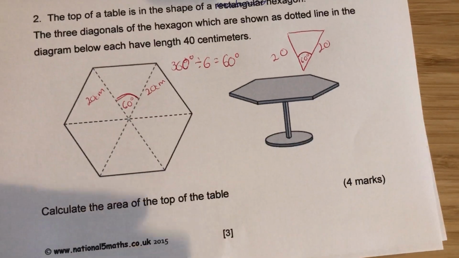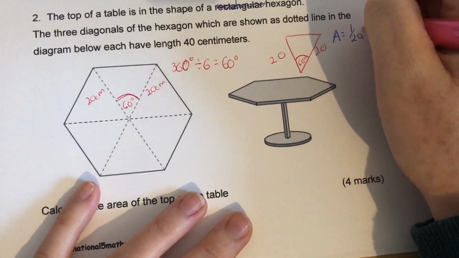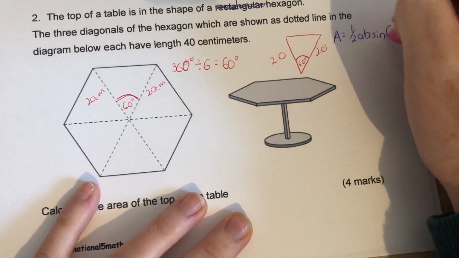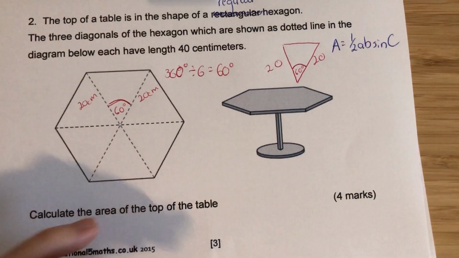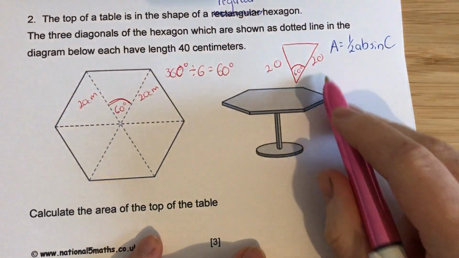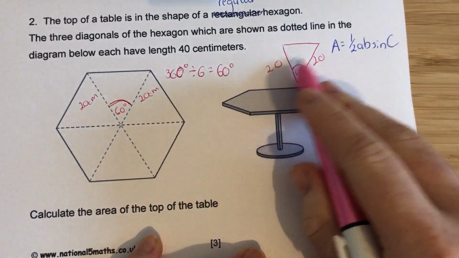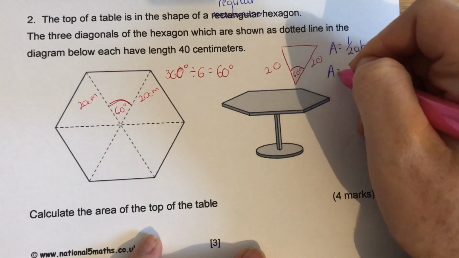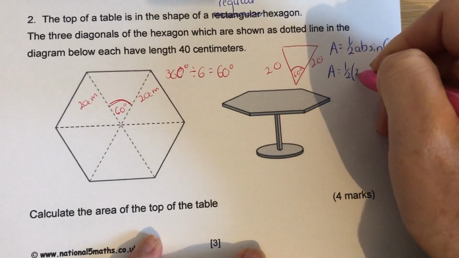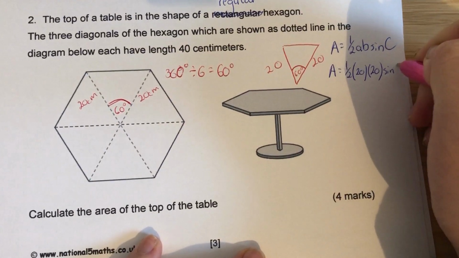So to find the area of a triangle, you can look at your formula sheet. The formula is a half ab sine C. And if you're not sure of this formula, there's another video on using the area of a triangle formula. You just have to make sure that the angle is in between the two sides that you have. So a half times 20 times 20 times sine 60.